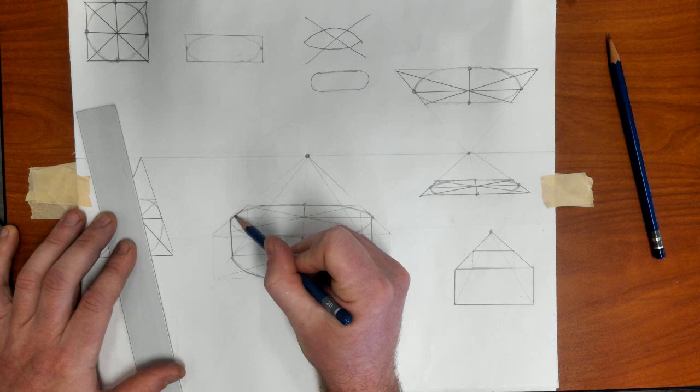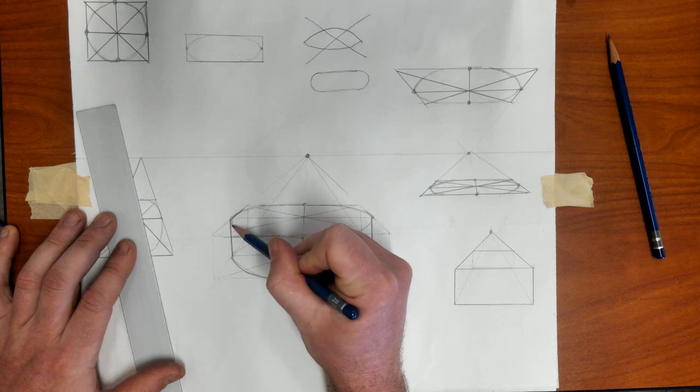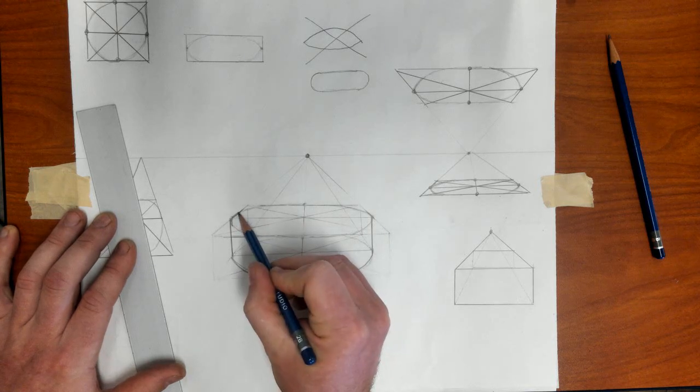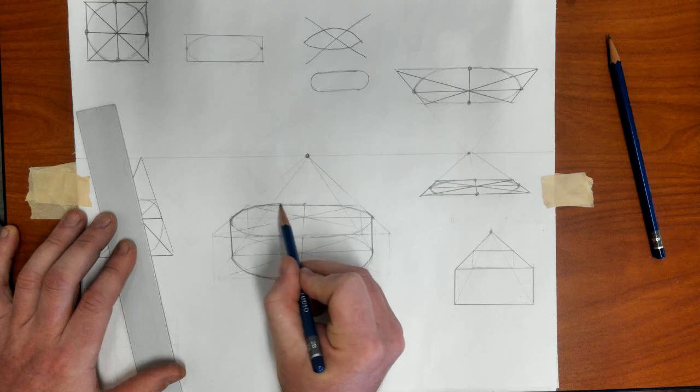And then I could start going darker with this top ellipse also.